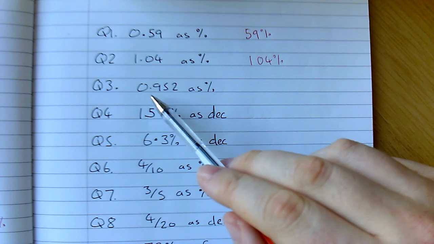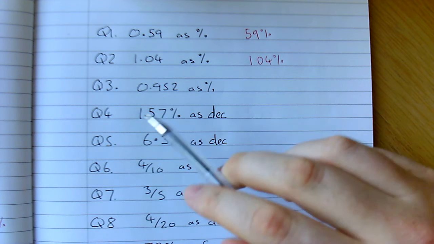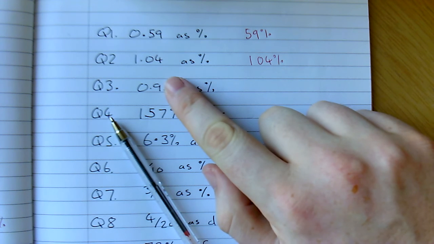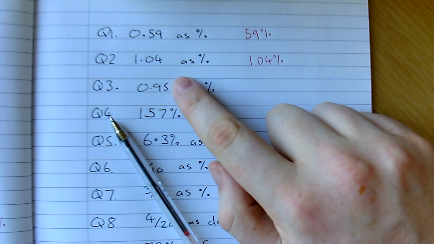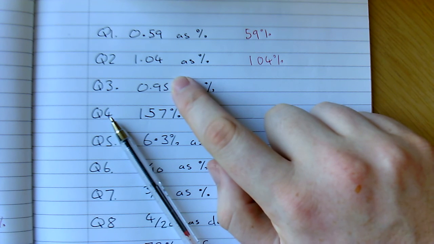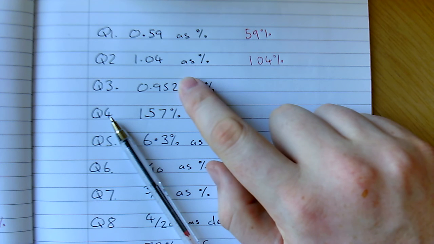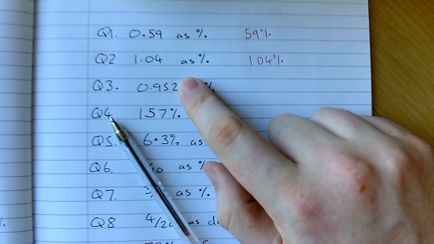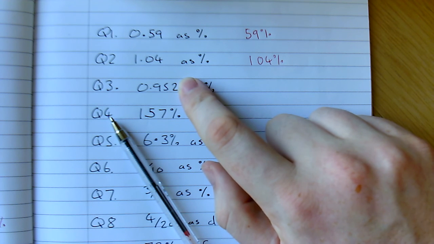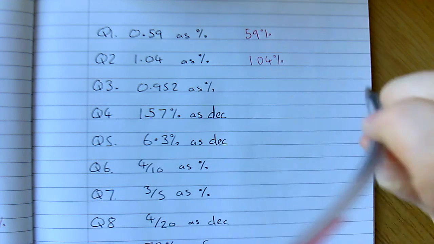Here I've got 0.952. So 0.9, well that would be 90%. 0.95 would be 95%. So this 2 doesn't make it 952%. It's going to make it 95.2. Gives us a decimal.